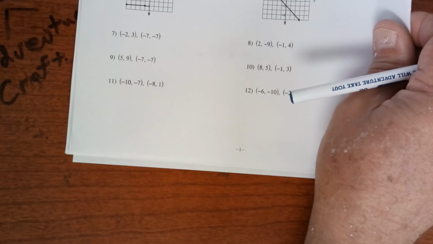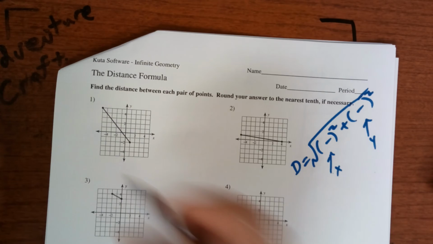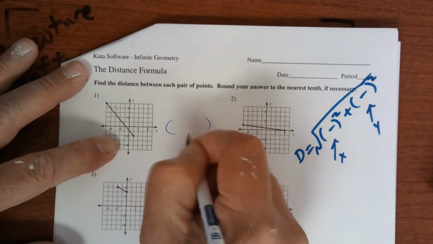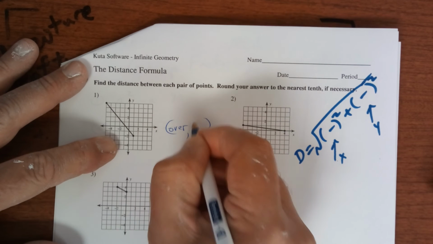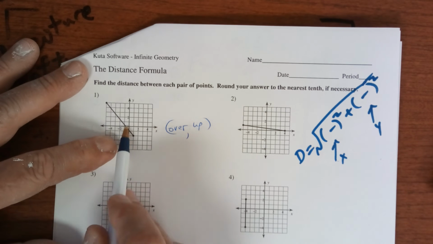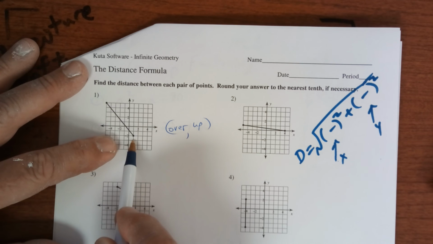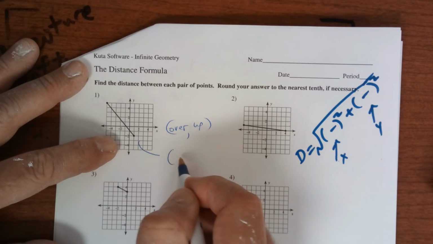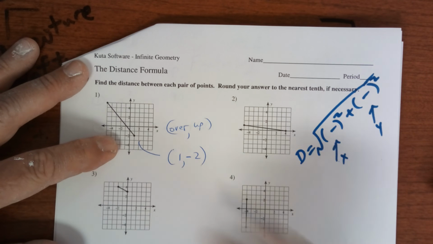Remember, you have to get points first here, and it's over and then up or down. Okay, make sure you write that down. So you start here and you go over 1, down 2. So this point is over 1, down 2. Make sure you know how to do points and then show your work.